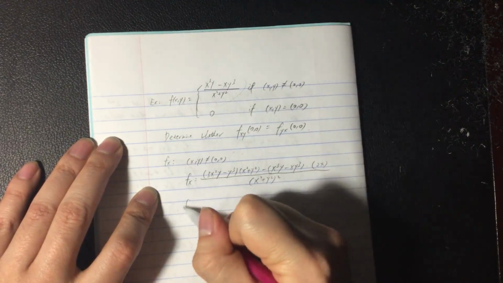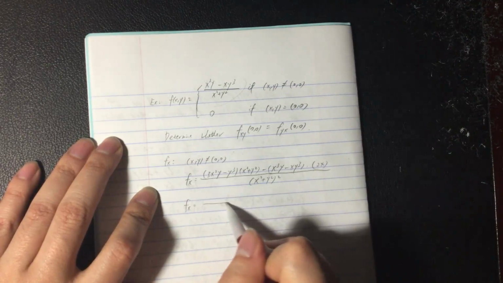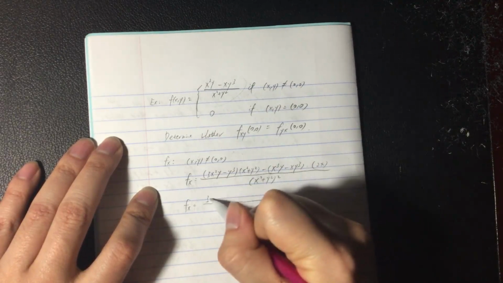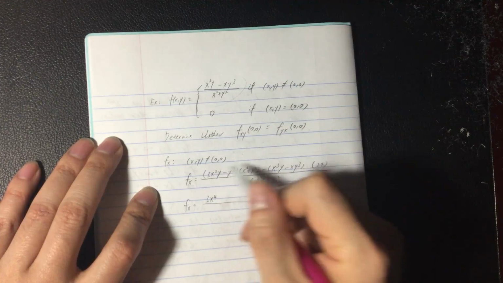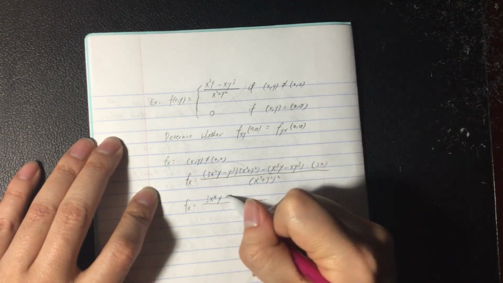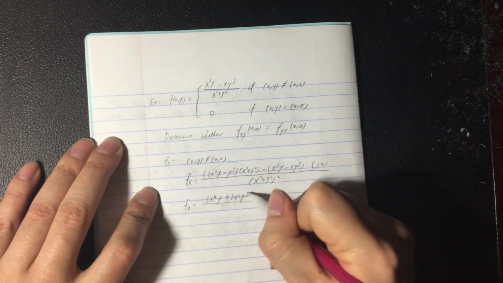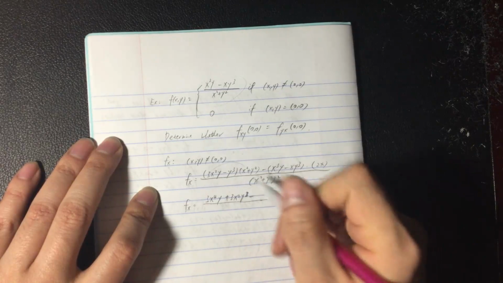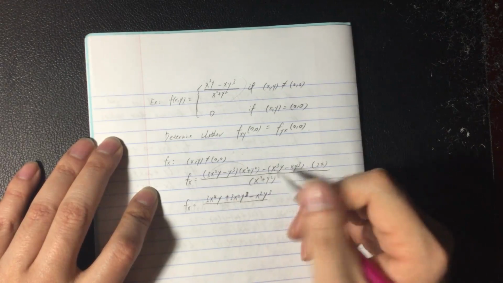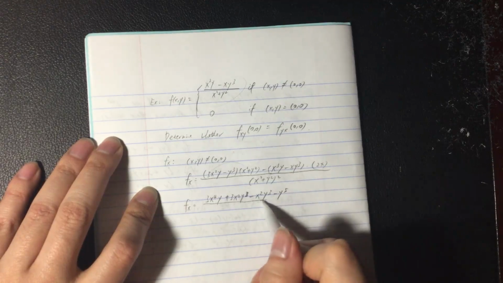If we simplify, we have 3x to the power 4 y plus 3x squared y cubed minus x squared y cubed minus y to the power of 5.